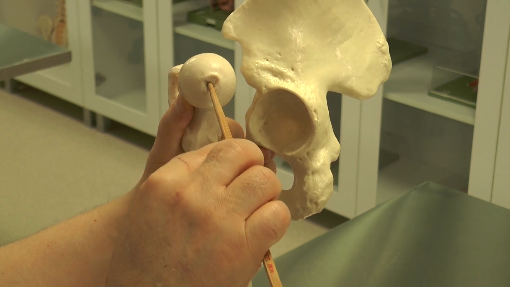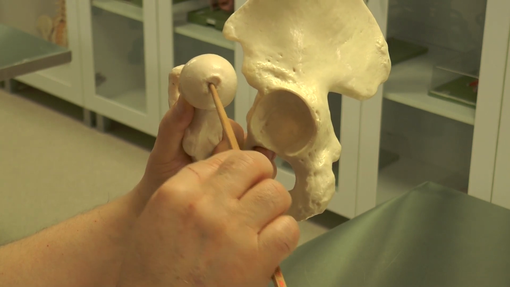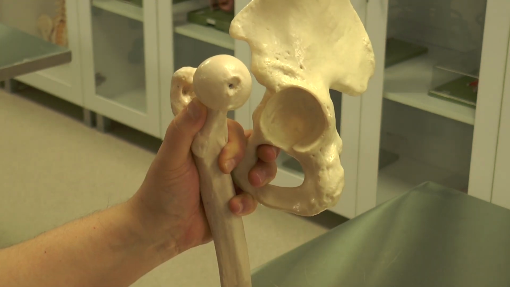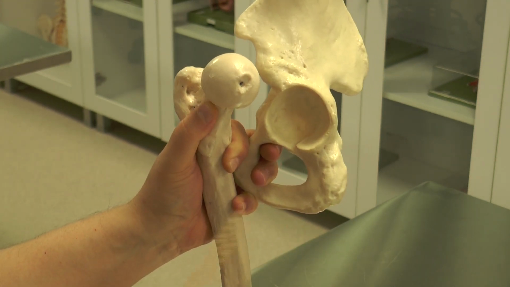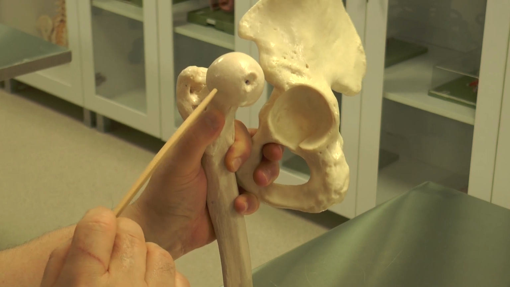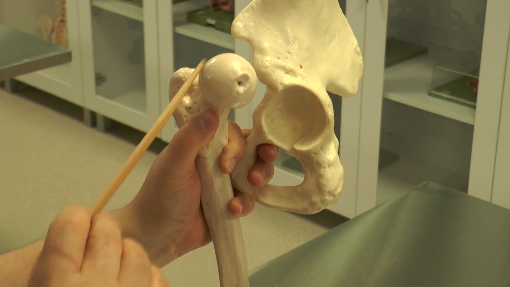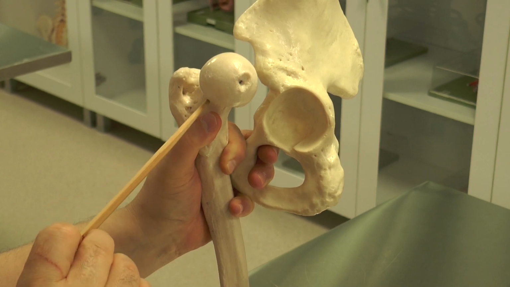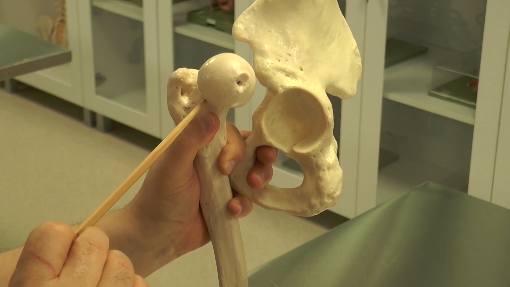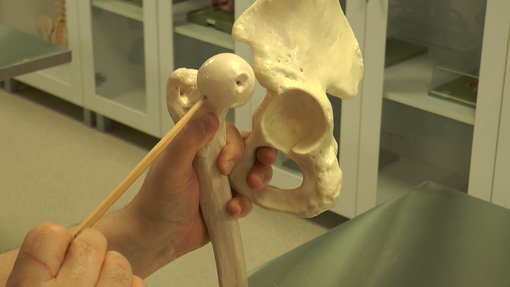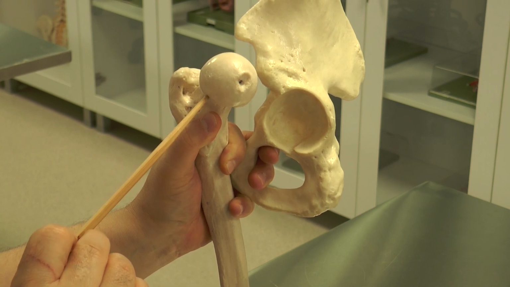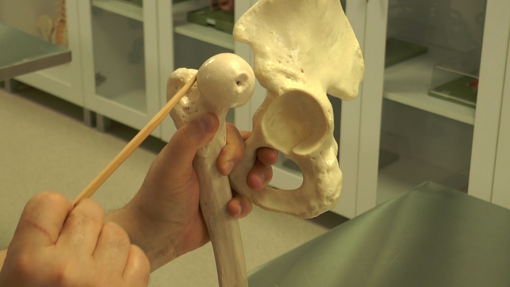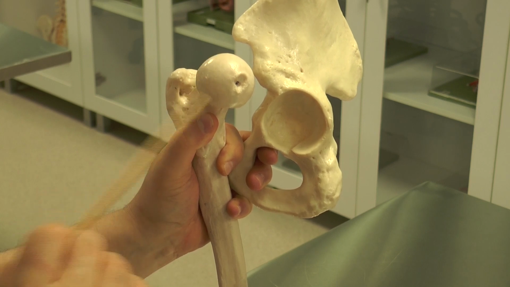It goes inside the head of the femur to supply this particular area. So this branch basically supplies the epiphyseal cartilage. So in the development of the femur, between the head and the neck you have the epiphyseal plate, and the epiphyseal plate is important in longitudinal growth of the long bones. So it supplies the epiphyseal plate plus the head of the femur.